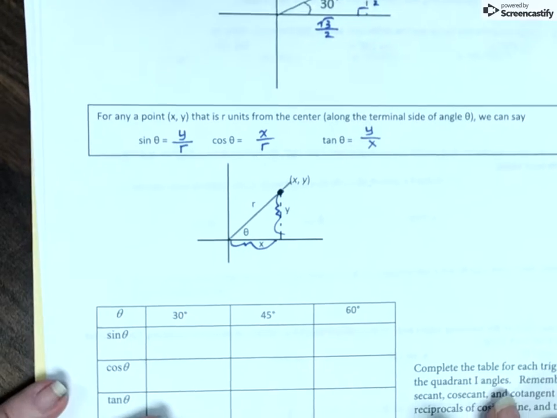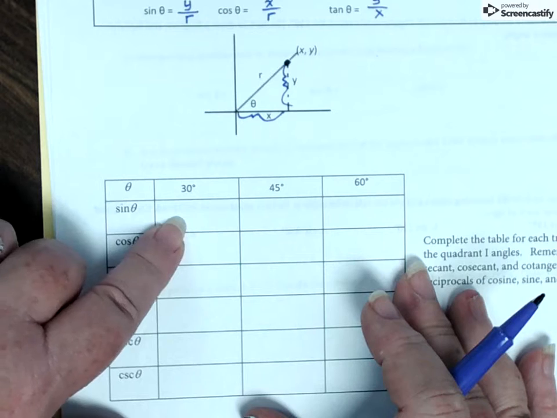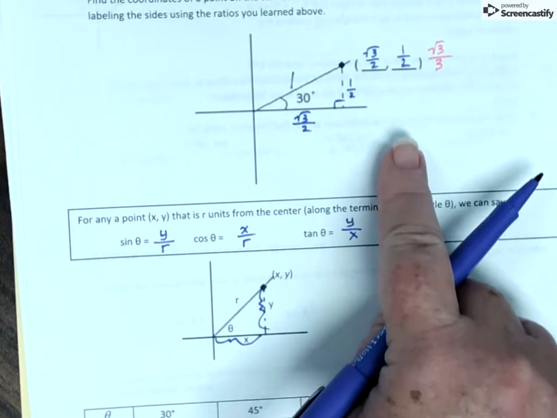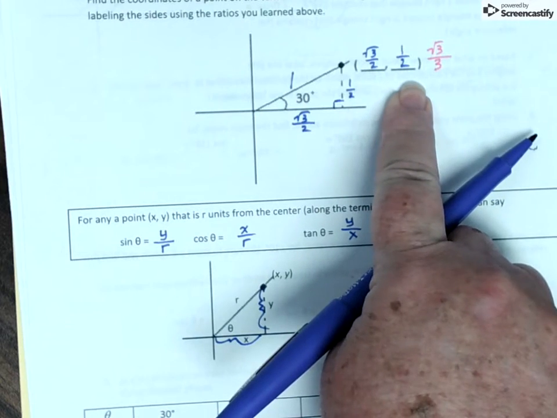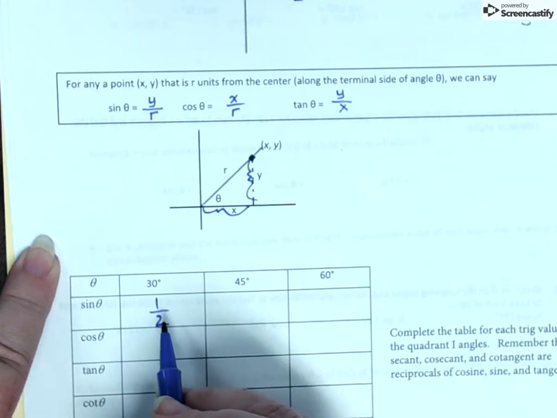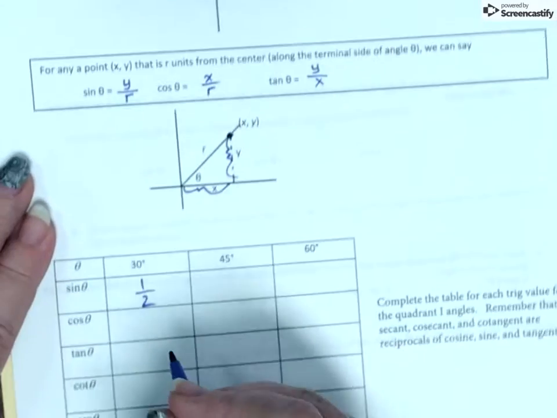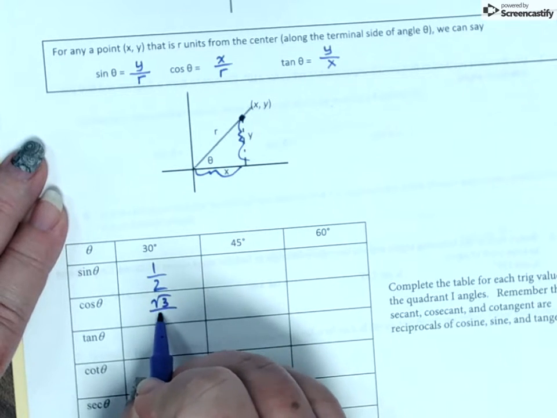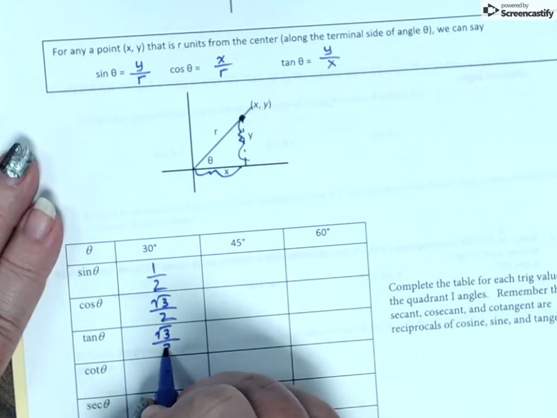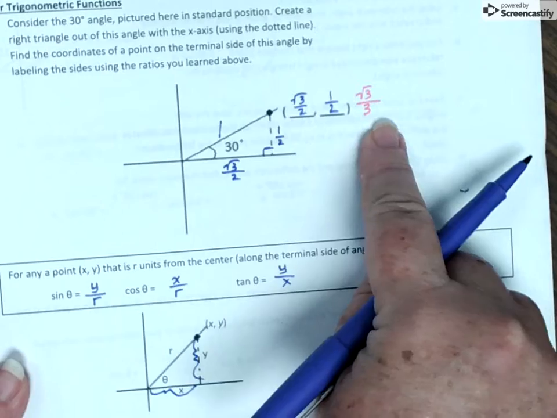So let's take a look at our 30-degree values. Let's just do the first three. What is the sine of 30 degrees? The sine of 30 degrees is 1/2. There's the first blank in my table. The cosine of 30 degrees is root 3 over 2. And the tangent of 30 degrees is root 3 over 3. And those three values just came from the 30-degree angle on my unit circle.